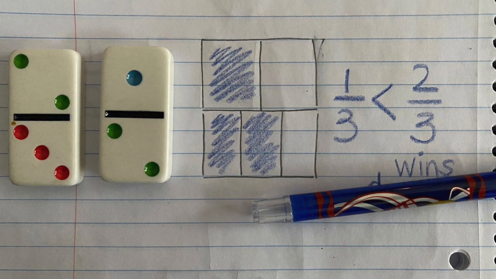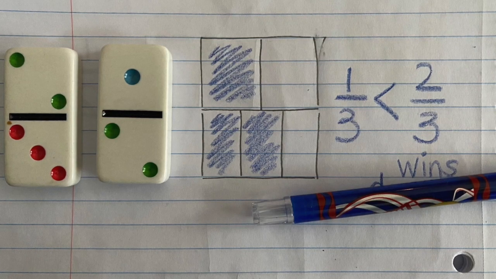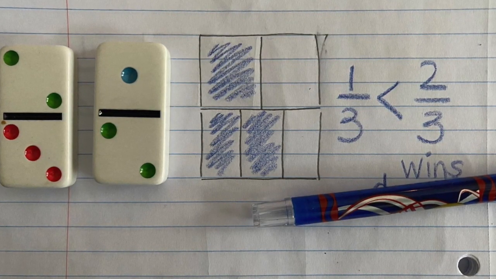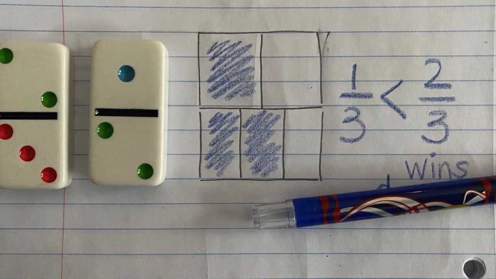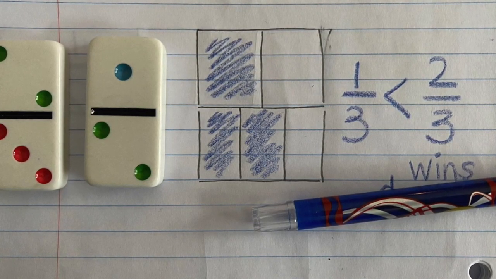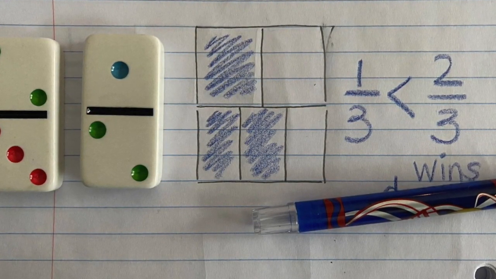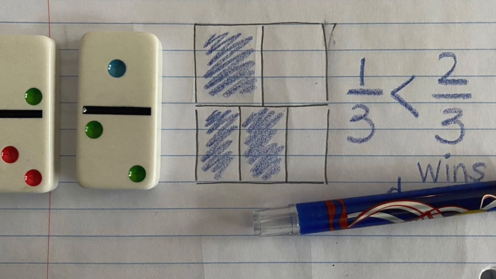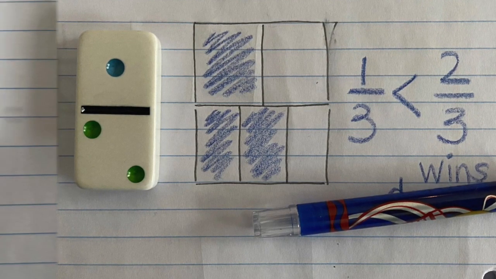Once you know what a fraction looks like, comparing fractions becomes easier. This is a great way to play a game similar to war. Each child flips two fractions. The child with the greater fraction gets to take both dominoes. Remember, drawing out a model helps you compare correctly.